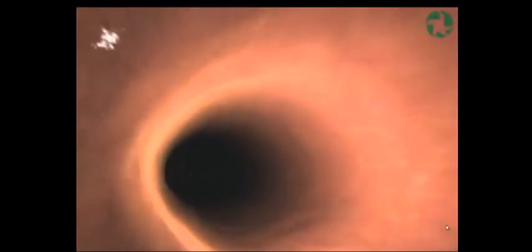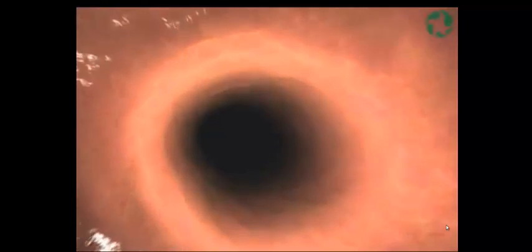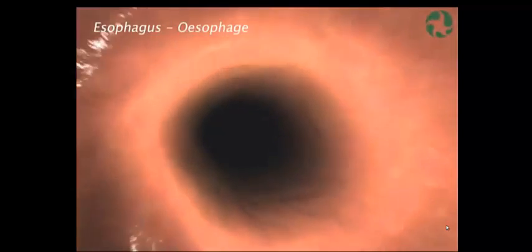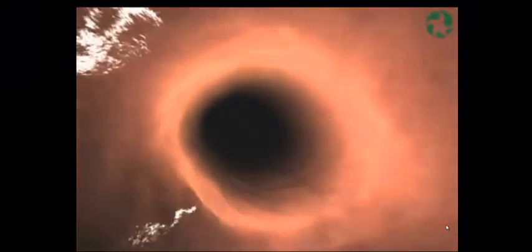So here we are in the esophagus. We're food that's just been chewed up, and we've been mixed with salivary juices, amylase and lipase, and we're heading down the esophagus.